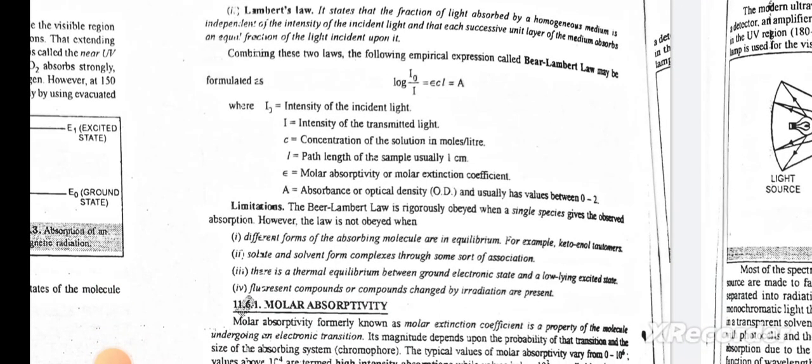the expression. I naught is equal to the intensity of the incident light, I is equal to the intensity of the transmitted light, C is equal to the concentration of the solution in moles per liter, L is equal to the path length of the sample, usually 1 centimeter, epsilon is the molar absorptivity or molar extinction coefficient. A stands for absorbance or optical density, OD, and usually has values between 0 and 2.